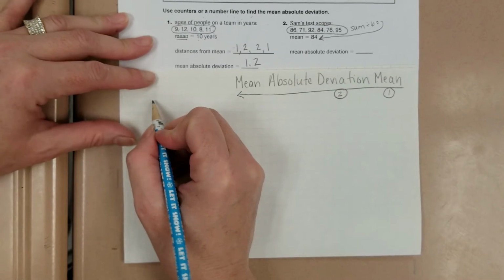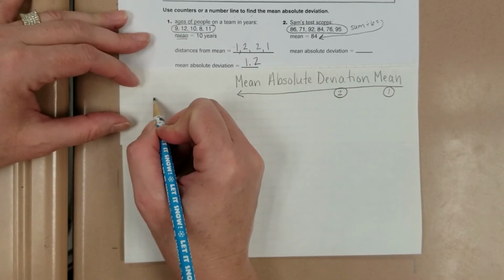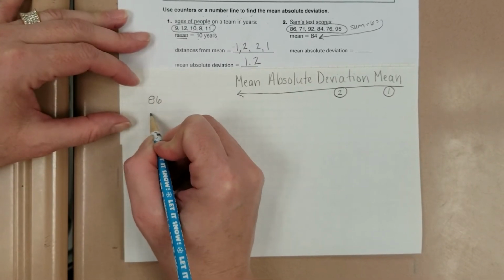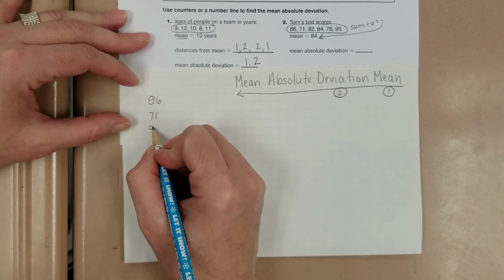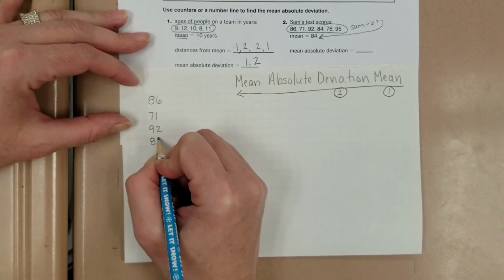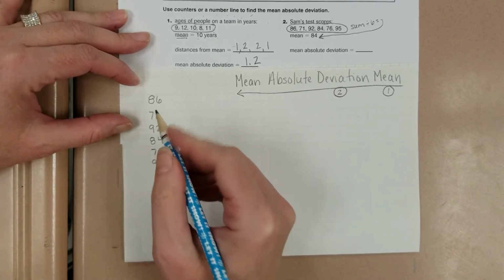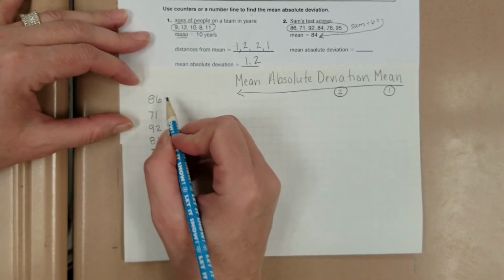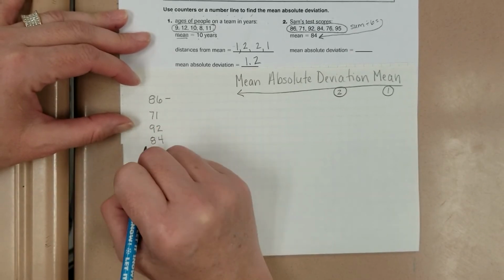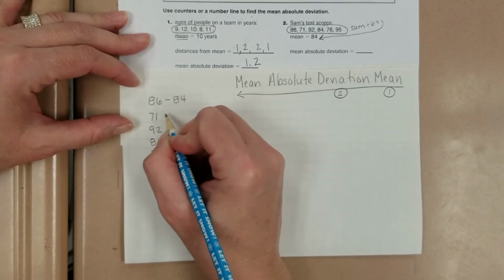So we have 86, 71, 92, 84, 76, and 95. And we're going to subtract 84 from each one.